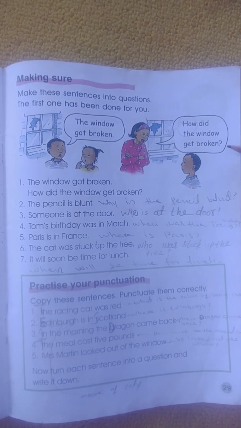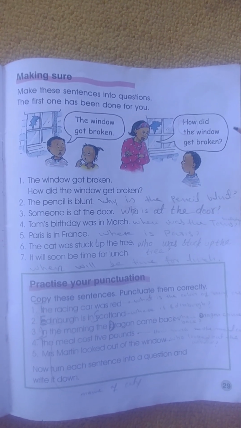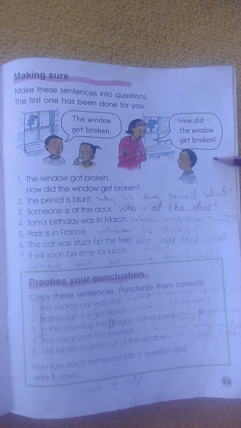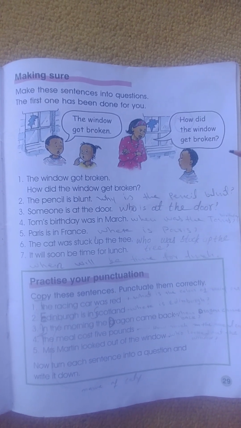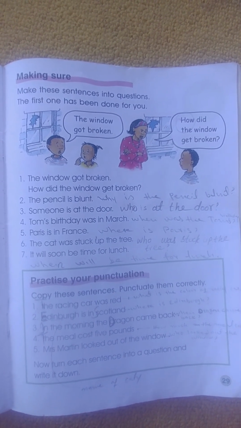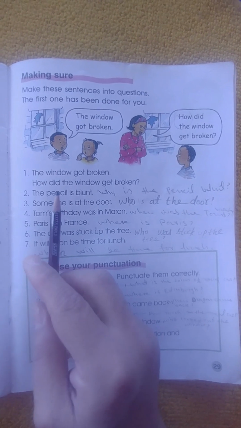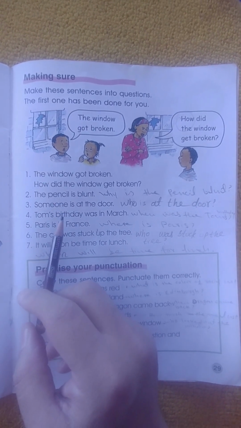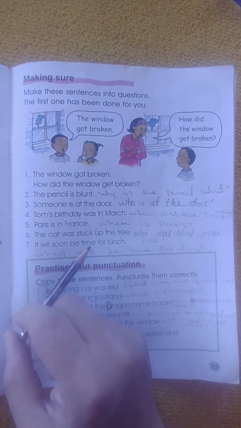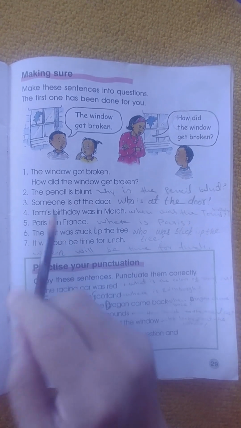And at the end of the question we put the question mark, if it is an interrogative question, all right? So what we have to do in this exercise, we have to make the questions. Answers are already given to us and we will make the questions, okay?